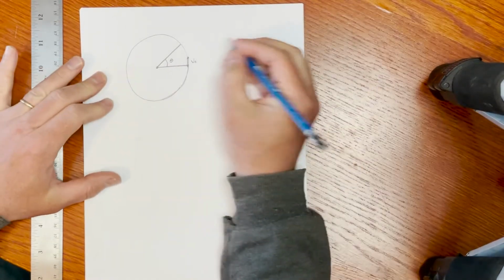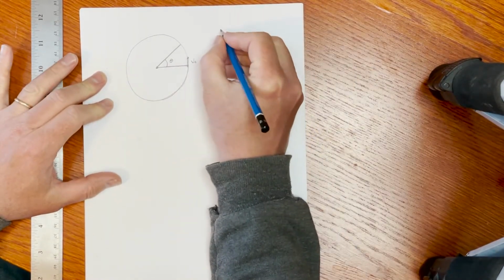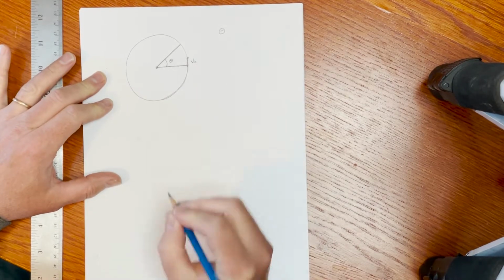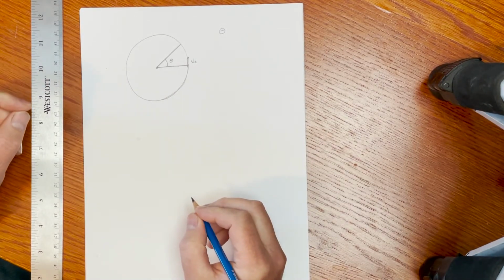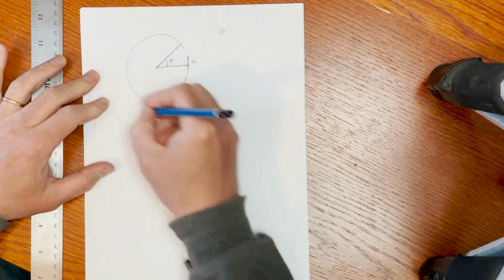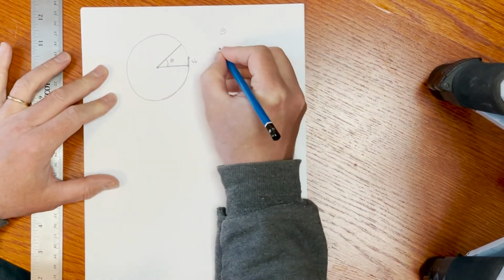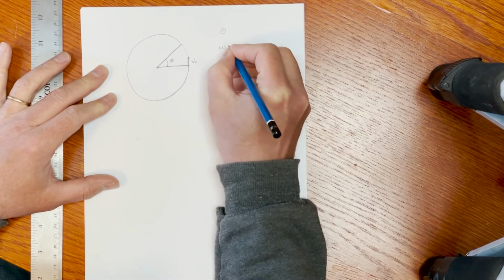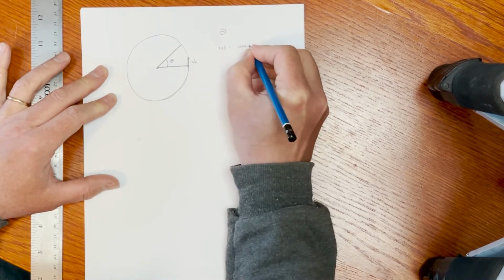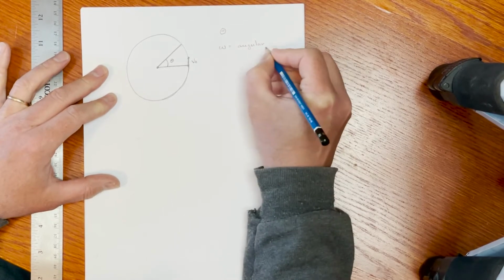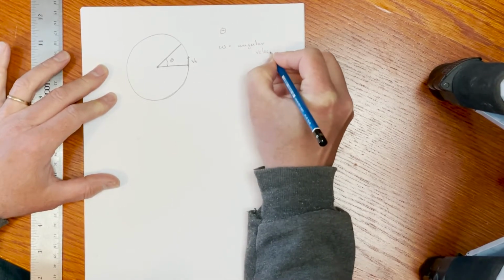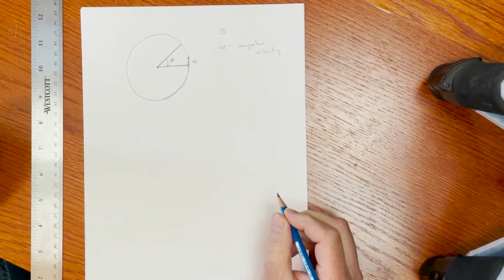Okay, so we can write down this angle here. That angle, you can consider that the position along this line of rotation. And then we can write down the angular velocity, which we use omega for. And that's going to be a constant for anywhere on the disk.